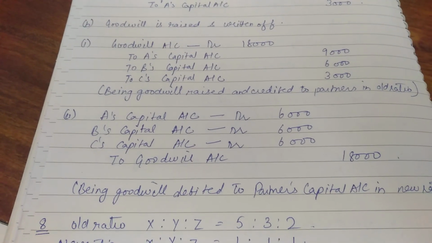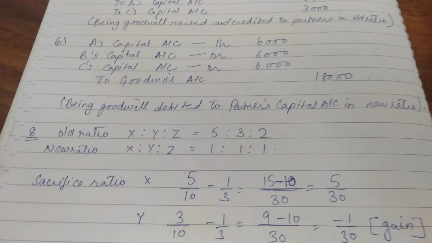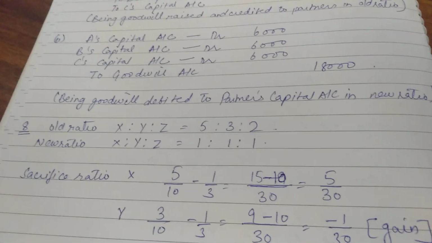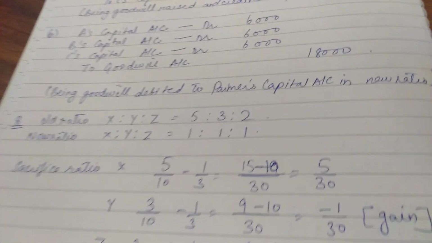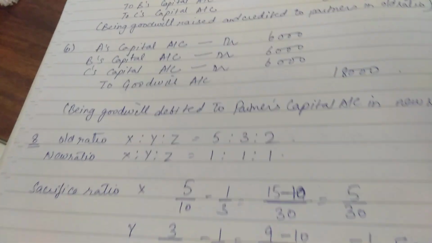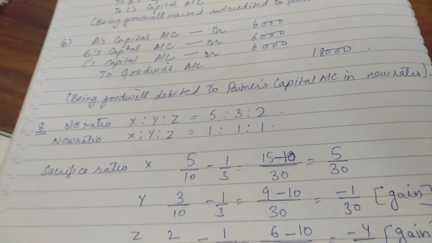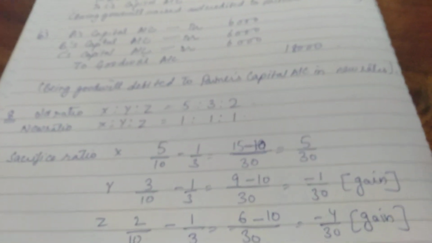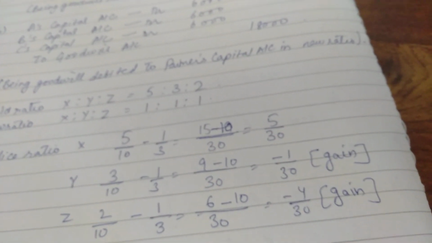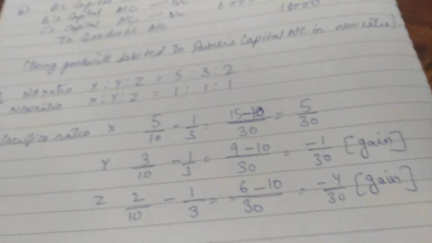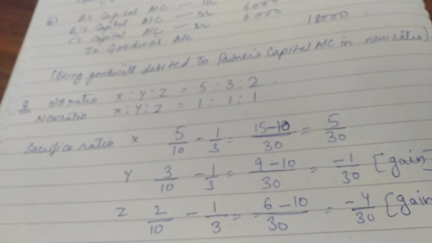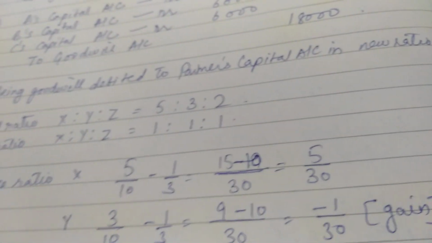Clear? Now I'll explain one more sum regarding this, that is the 8th sum. In this, goodwill is already existing in the books, so the third entry will also be clear to you. There are only 9 sums in the book. From 5 to 9, 2 I have solved and you have to solve 2 by yourself. So check out the 8th sum. X, Y, Z are partners sharing profits in the ratio 5:3:2 and decided to share future profits equally. So the new ratio is 1:1:1. On that date, goodwill appeared in the books.